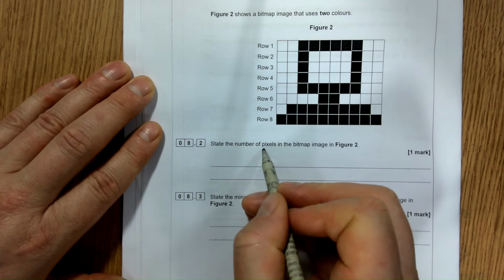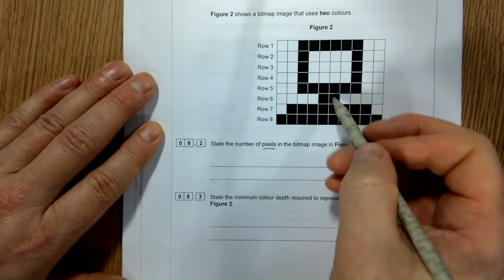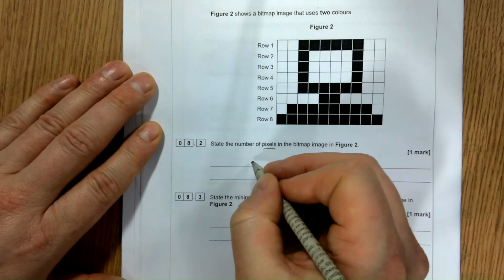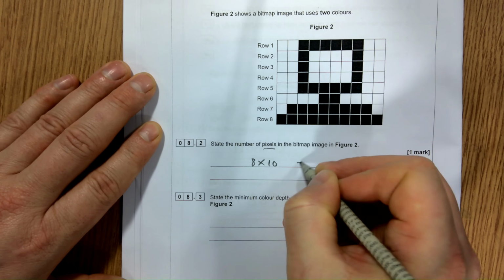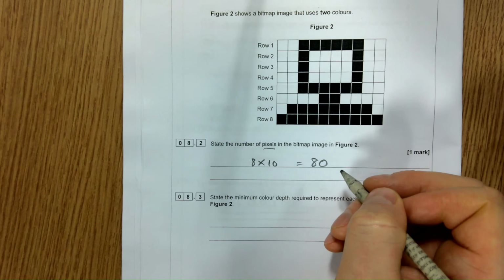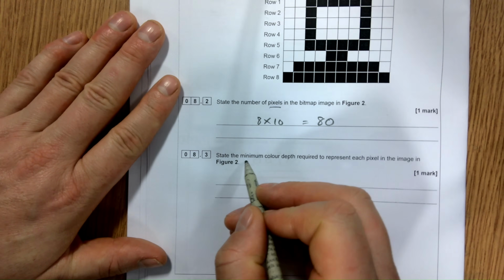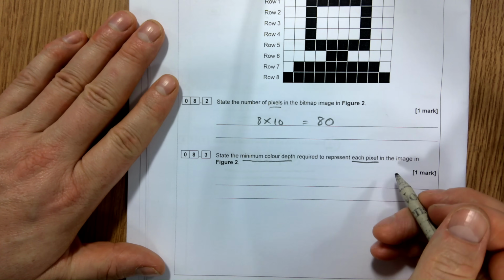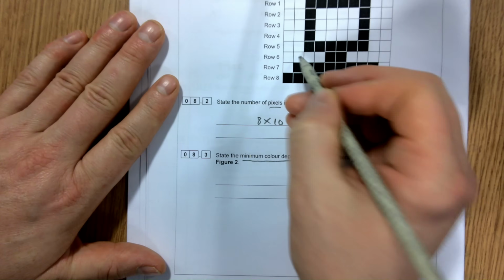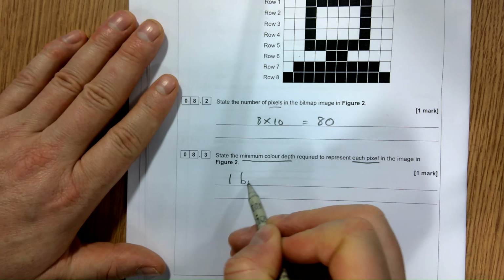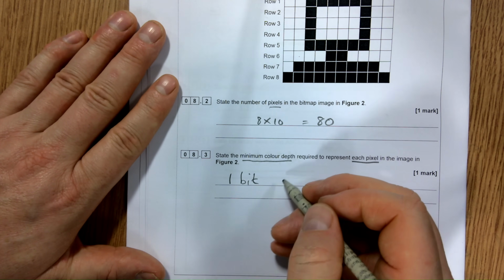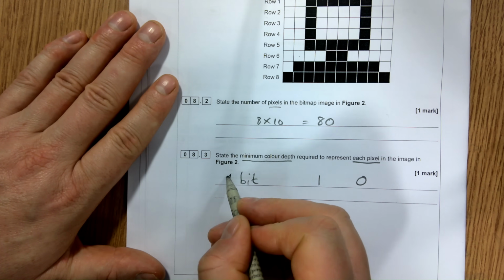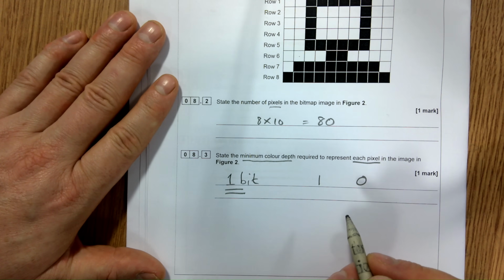8.2, state the number of pixels in the bitmap image in figure 2. So we're looking at figure 2. It's 8 down by 10 across. 8 by 10 is 80. 8.3, state the minimum colour depth required to represent each pixel. For each pixel there is just 1 bit per pixel because it's either black or white, so it either represents a 1 or a 0. The colour depth is 1 bit per pixel.